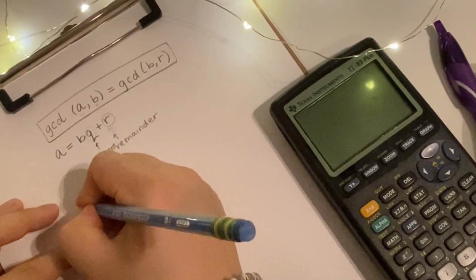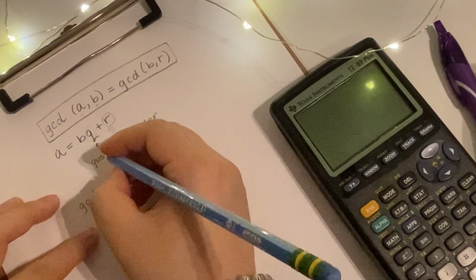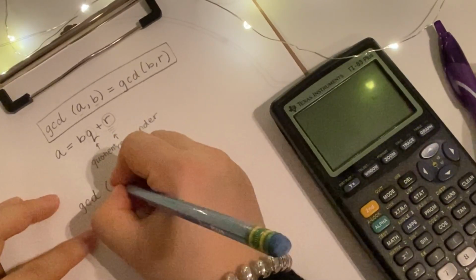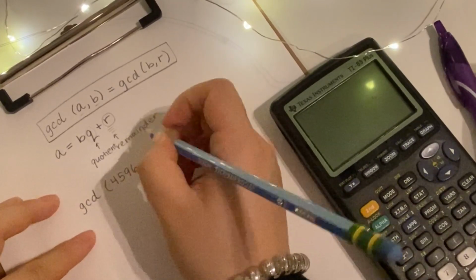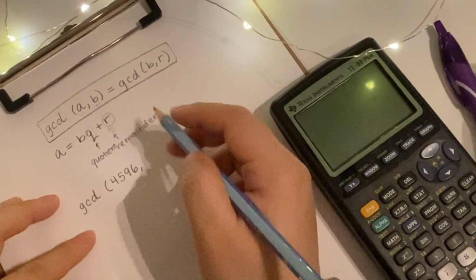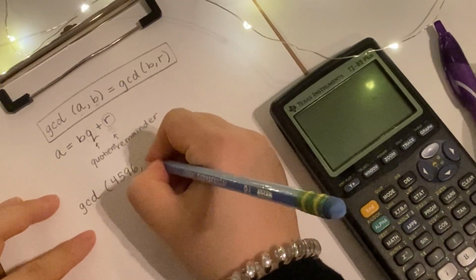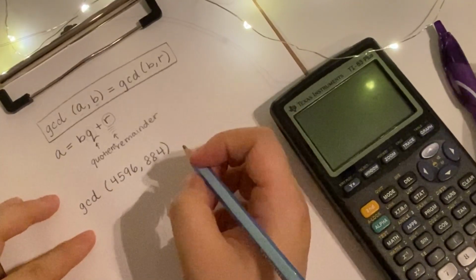So let's say we do the GCD of 4596 and 884. Just random numbers here.